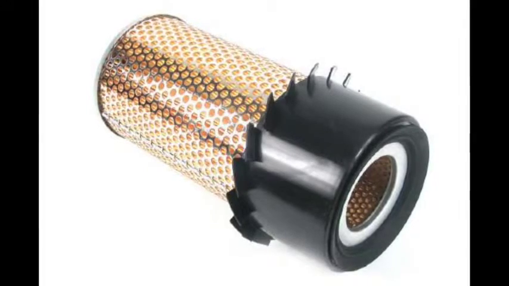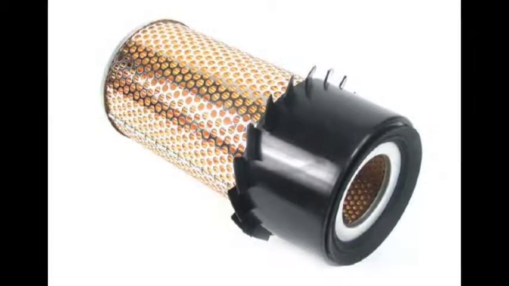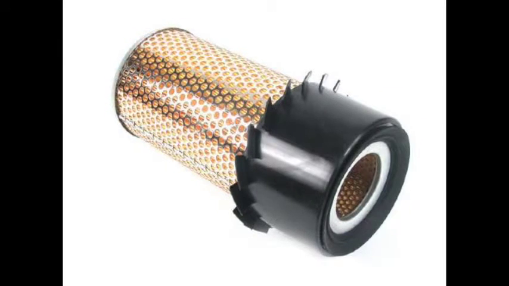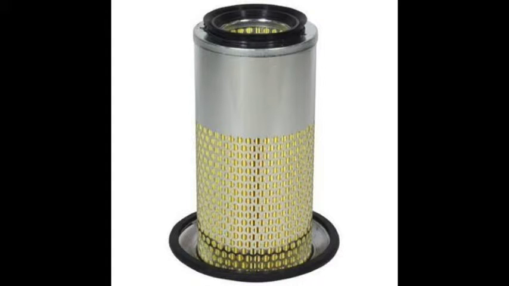The final major component is a filter. A filter is used on all forklifts because hydraulic circuits have extremely small tolerances and can be majorly affected by even a little bit of a foreign substance.